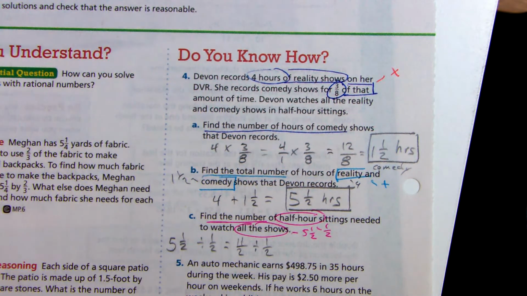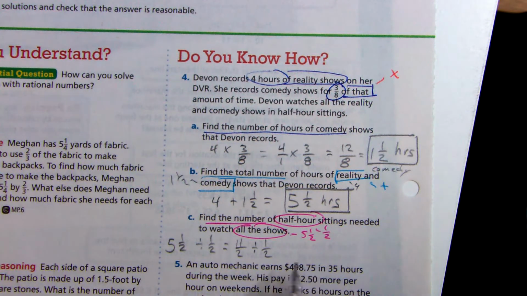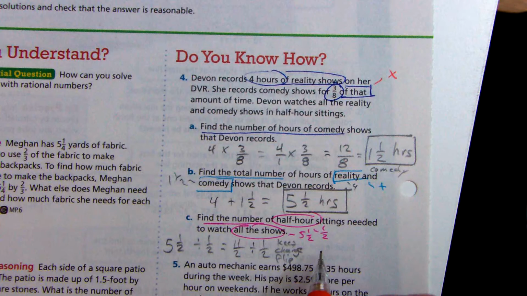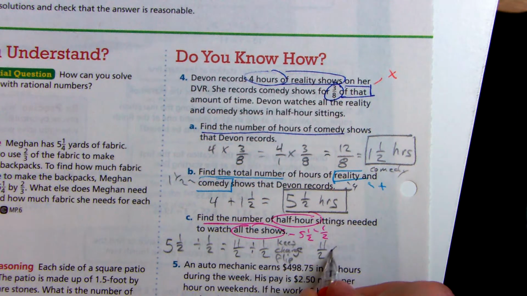Now we can do keep, change, flip. Technically, we can continue to use an equal sign here, but I'm just going to go ahead and write keep, change, flip as a reminder. And we get keep this as 11/2, change it to multiplication, and flip the 1/2 to 2/1.